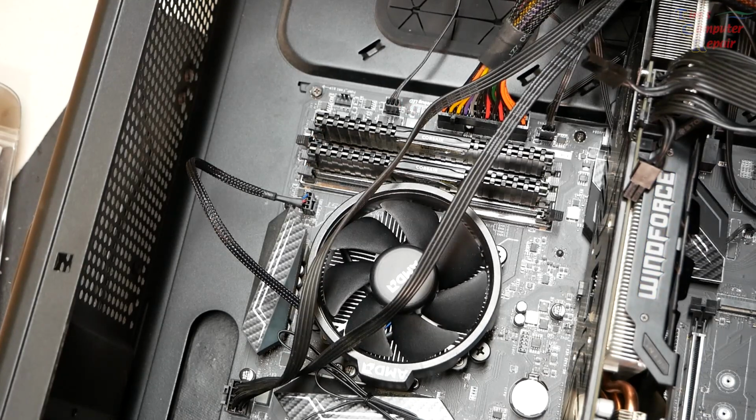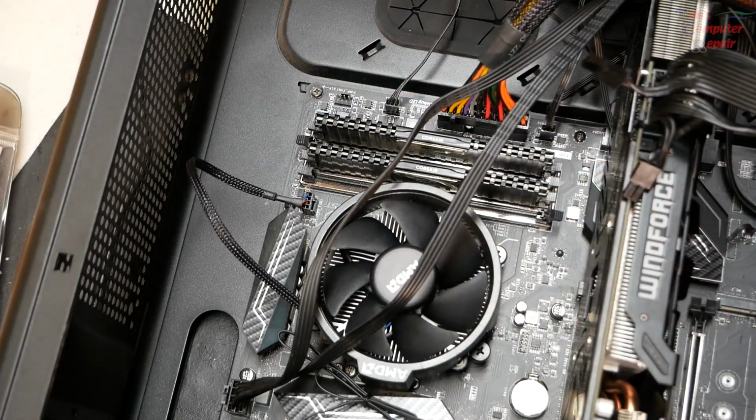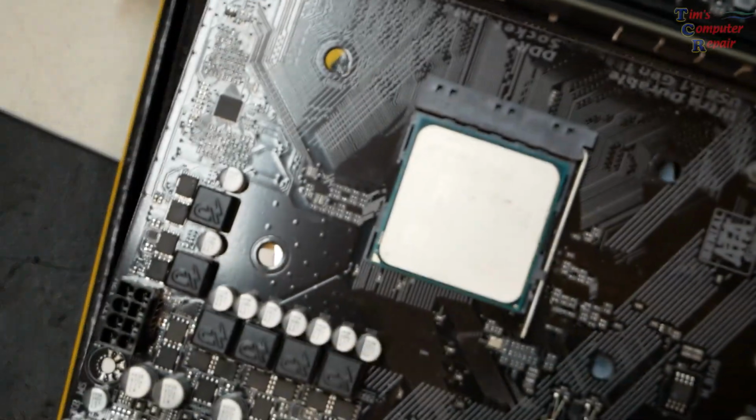Let me test this other processor on my test motherboard, this one that I pulled out. Let me test this on my test bench and see if it throws up errors on that too. So I now have this put in my test motherboard that I know works.